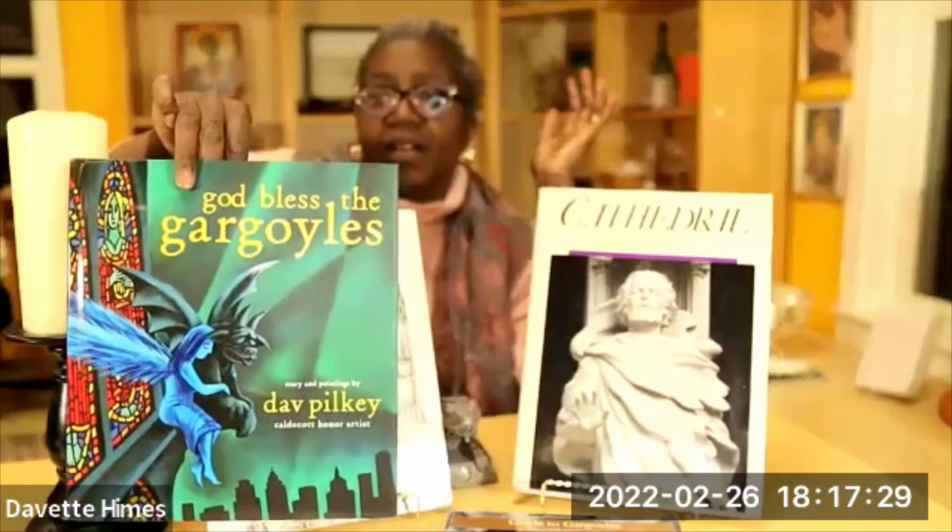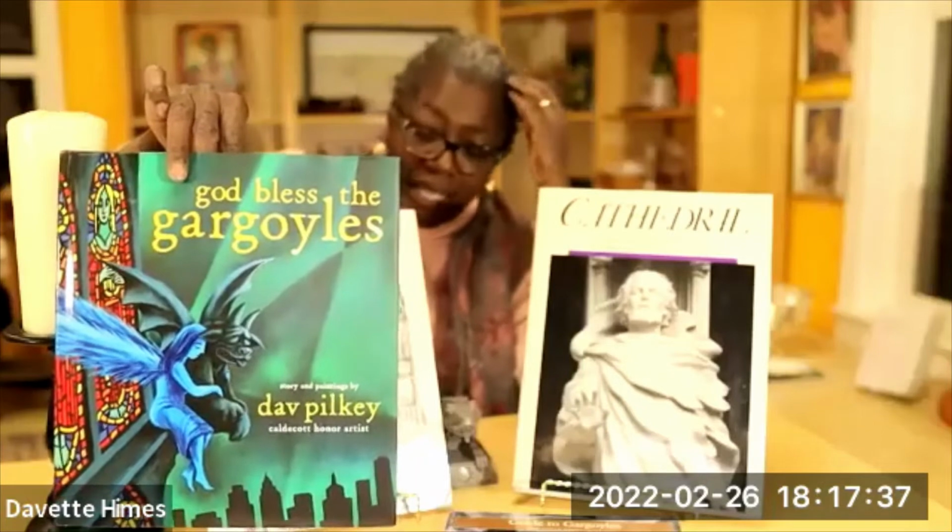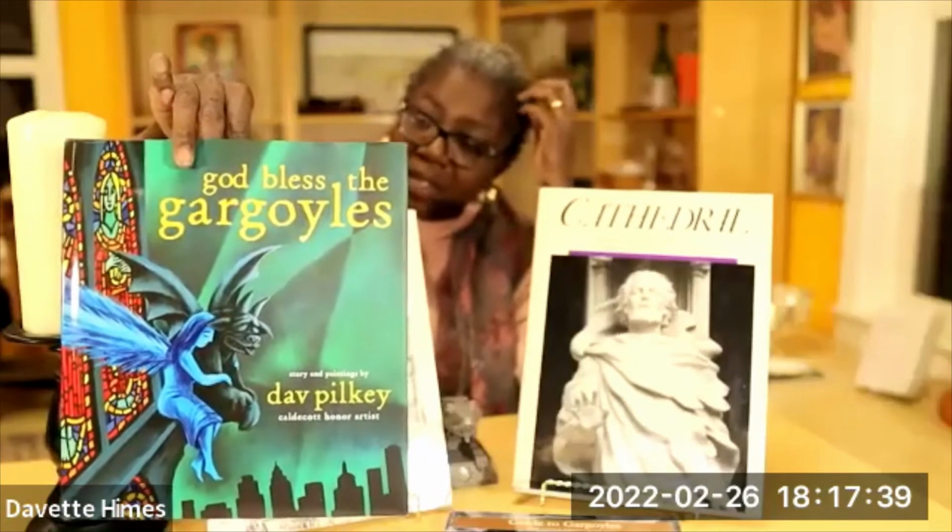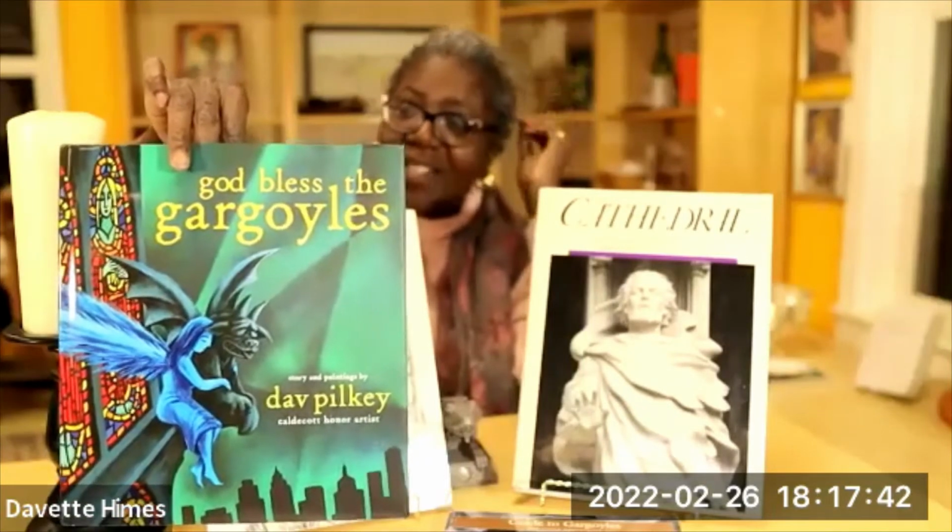So I may just strategically place this, and kids from both levels can see. And this one is called God Bless the Gargoyles, right? Now this book does have fantasy, but again, for children this age, I don't object to the fantasy in this book. It talks about angels that escort the gargoyles around. But it really draws them in, and it's got beautiful pictures.